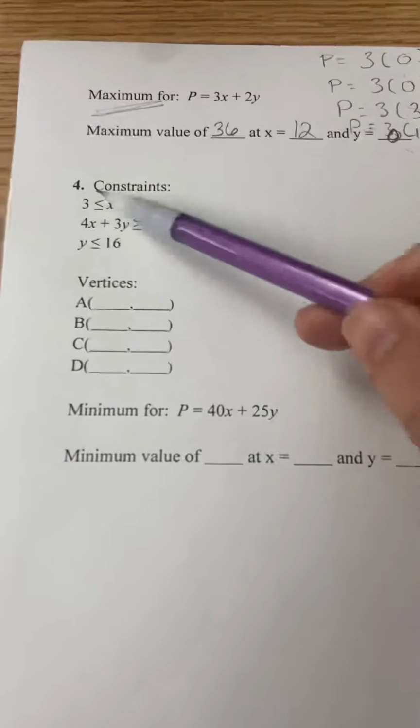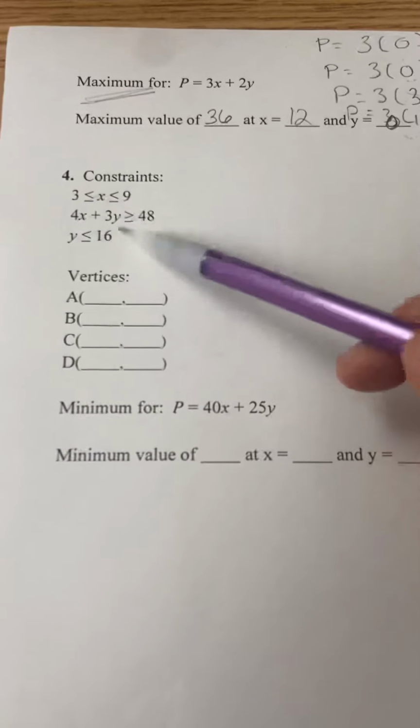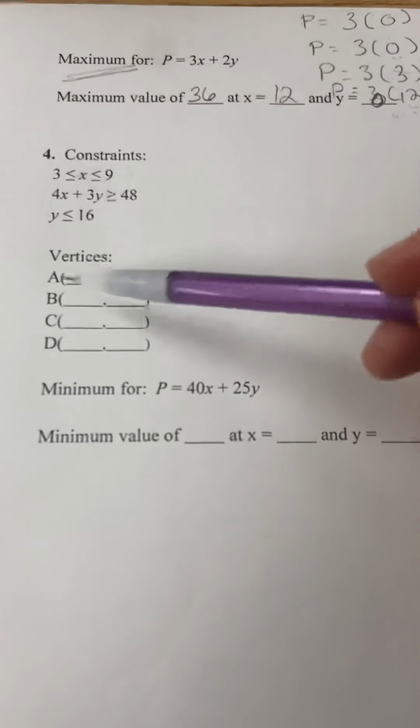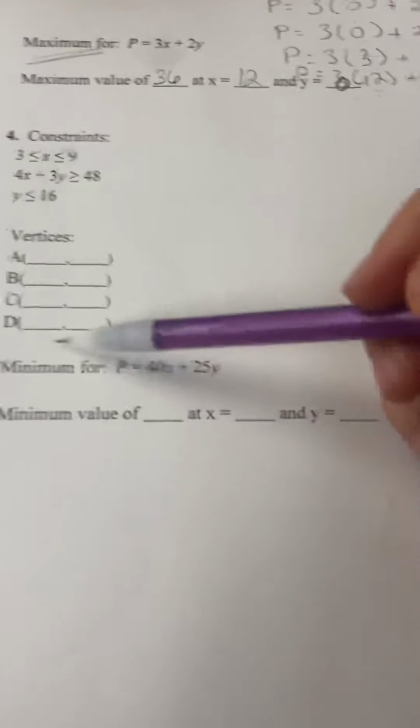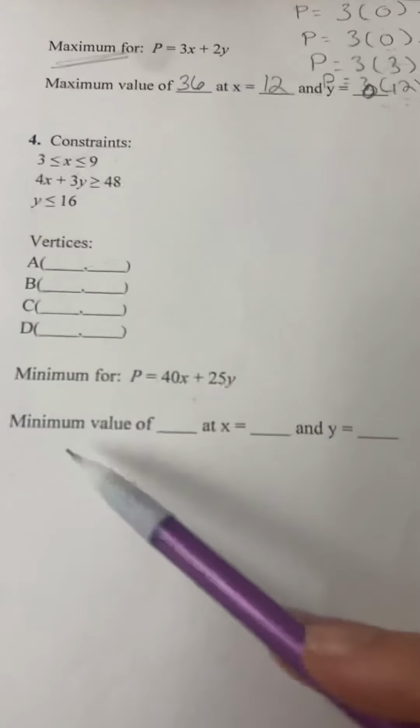You're going to do the same thing for number 4. You're going to graph these 3 points on Desmos, get your vertex points, plug them into this value, except now you're going to find the minimum.